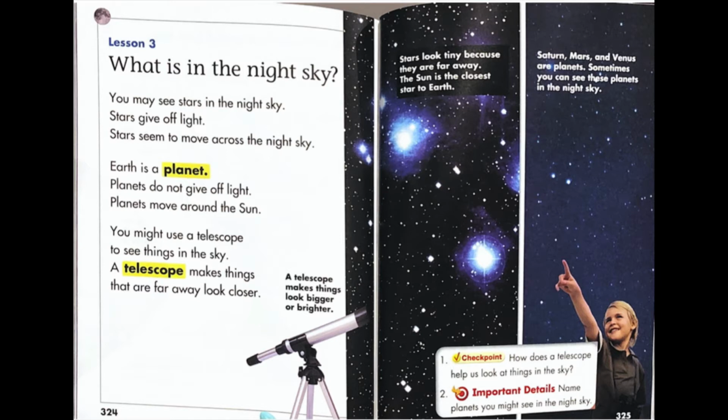Here it says Saturn, Mars, and Venus are planets. Sometimes you can see those planets in the night sky. You could see those planets because they are very large.